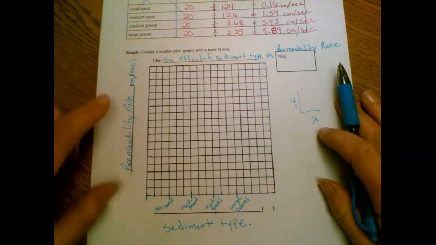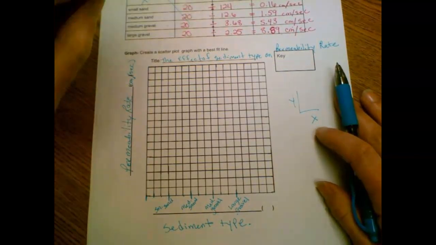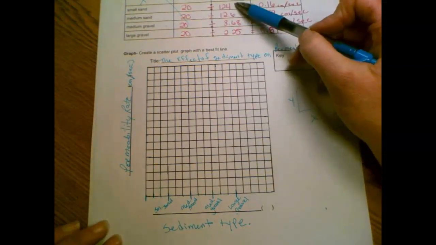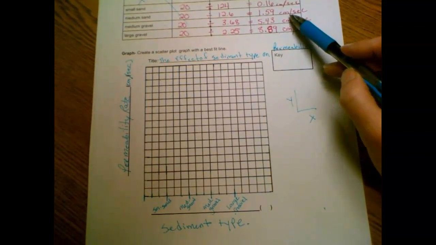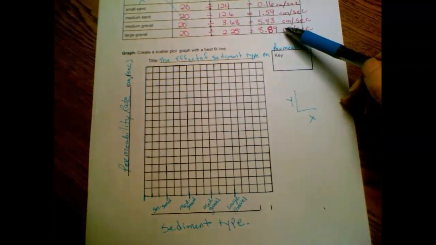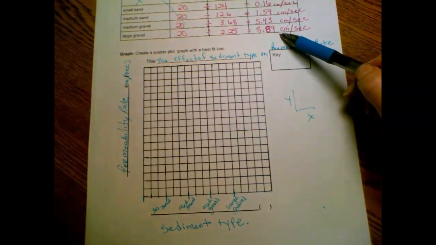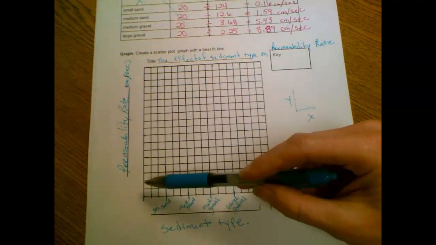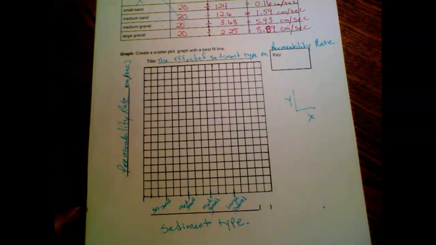All right, now we need to count our y-axis for permeability rate. So this is, again, 5th hour where I screwed up. I was looking at seconds, and I actually needed to look at the permeability rate because that's what we actually have to graph. So this is pretty close to 0, so we're going to have to start at 0, and it has to go up to at least 8.89 or 9. So if we count by a half, each line is a half, then it's going to work out.